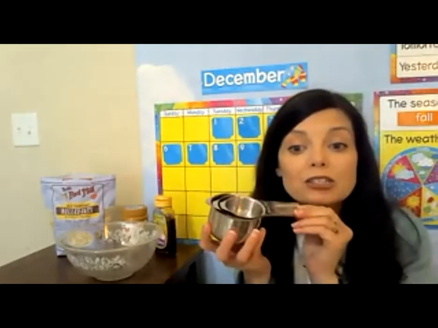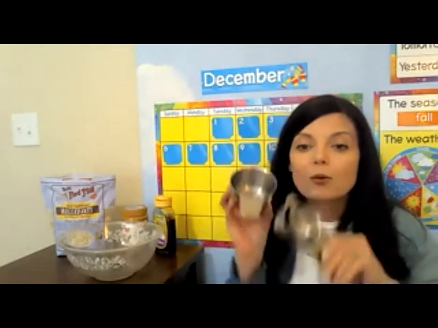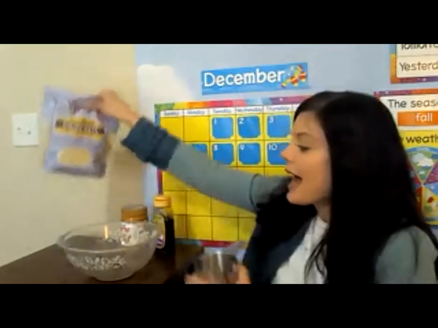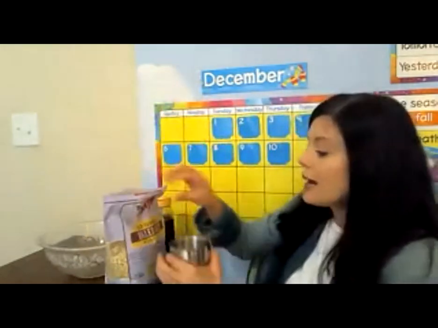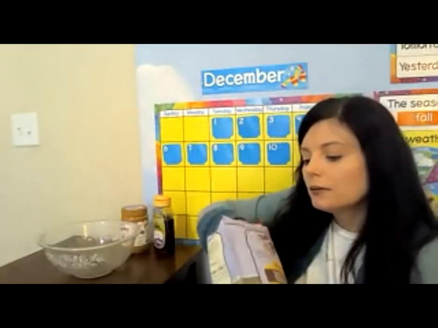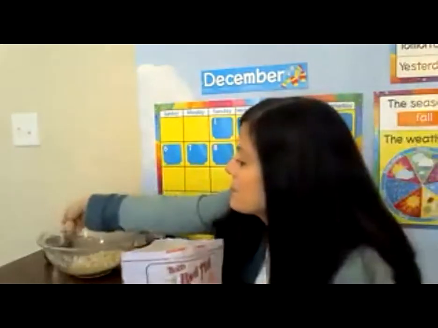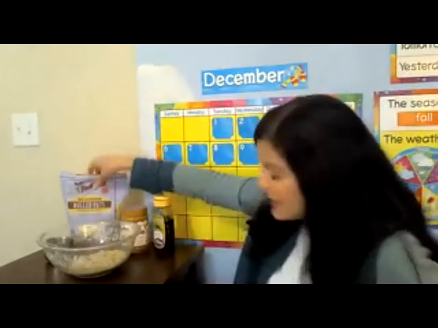All right, so we're going to take those same 3 measuring cups that we used earlier in our measuring activity. And I'm going to start with the 1 cup. Remember what that one looks like? So I'm going to add into my bowl 1 cup of oats. So here we go. 1 cup of oats.